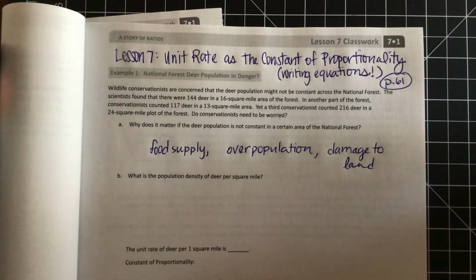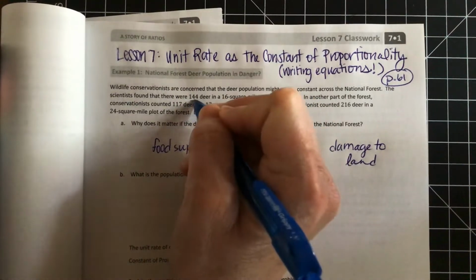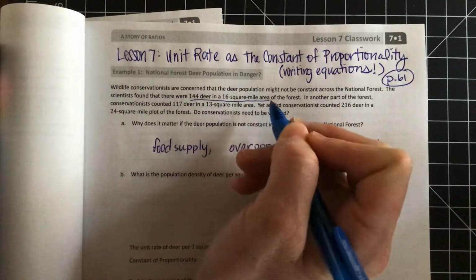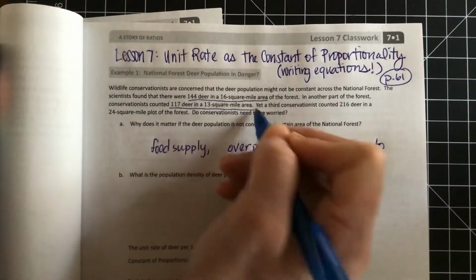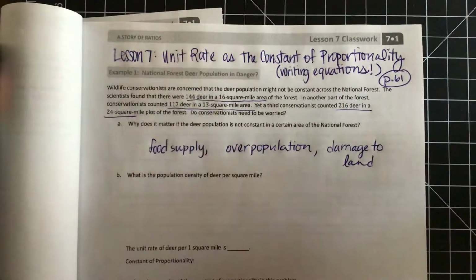And then it asks, what is the population density of deer per square mile? So in order to do this, we're actually going to create a table with some of the information from the problem.